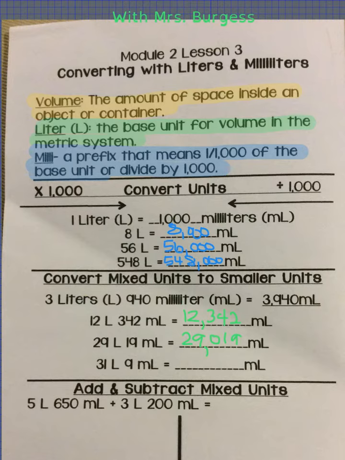Here we've got 31,000 milliliters because it's 31 liters and 9 milliliters. So 9 milliliters, I can't put the 9 here, 0. Can't put the 9 here, 0. 9 has to go in the ones place. All right, moving on.